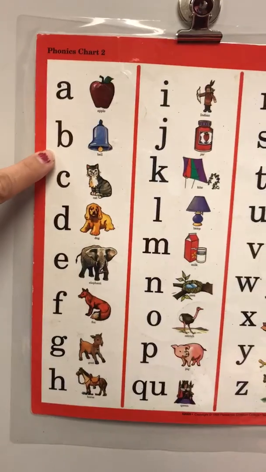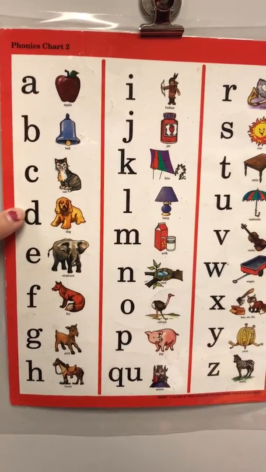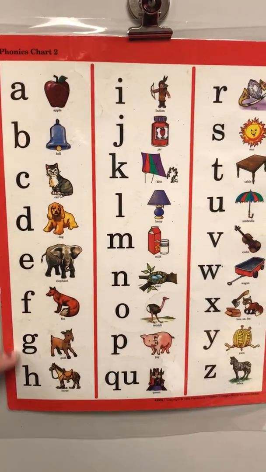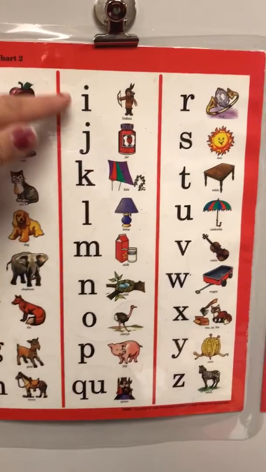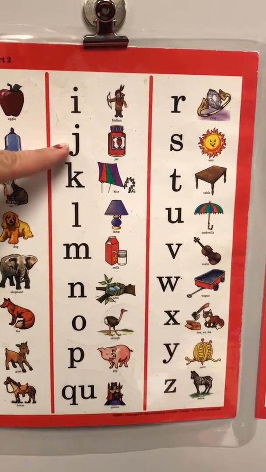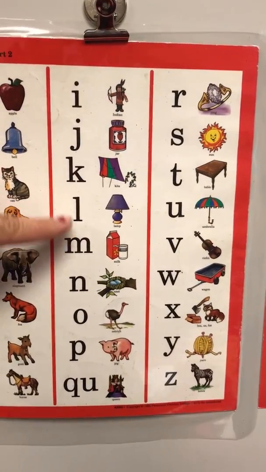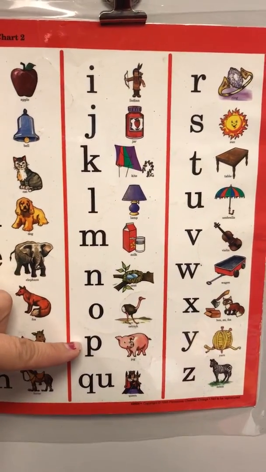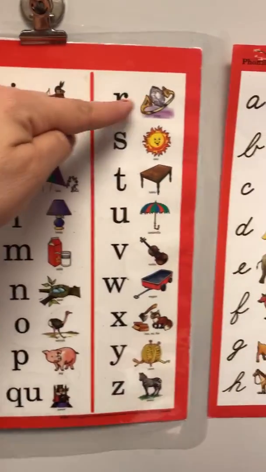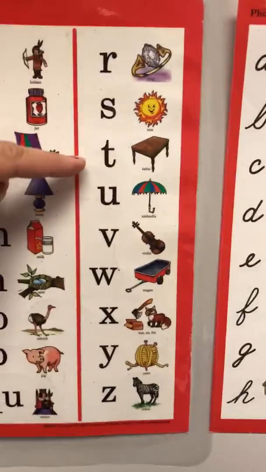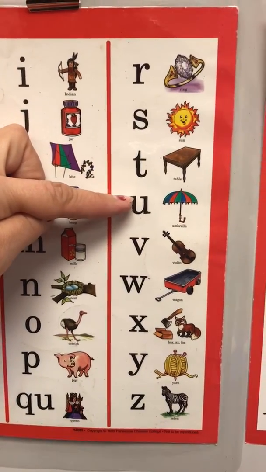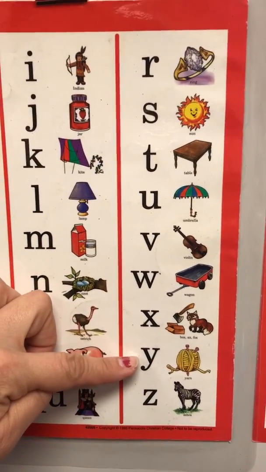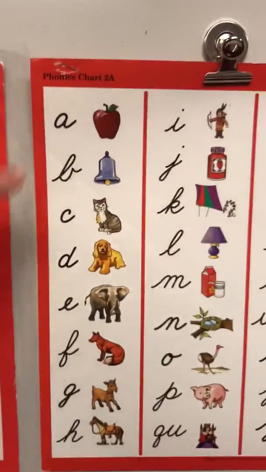A, b, k, t, e, f, g, h, are you with me? I, j, k, o, a, p, qu, s, t, a, v, w, x, y, z. Okay, now in cursive.